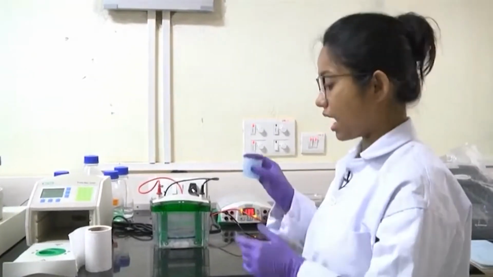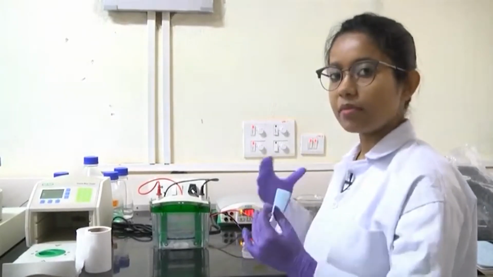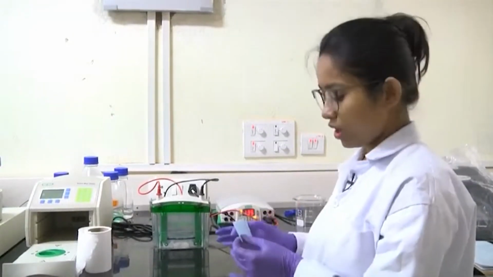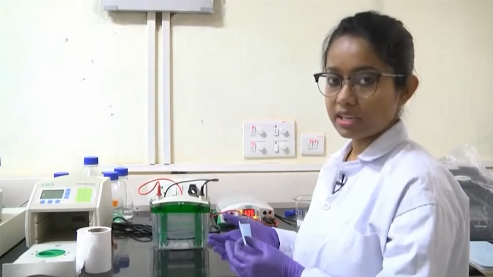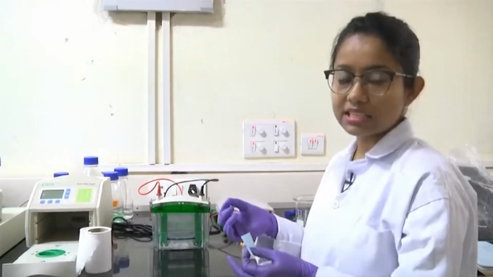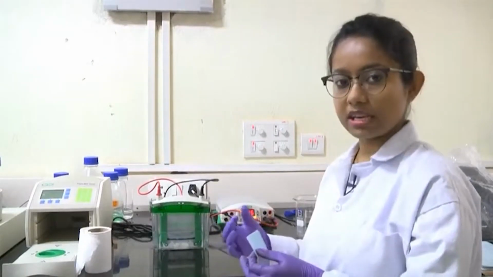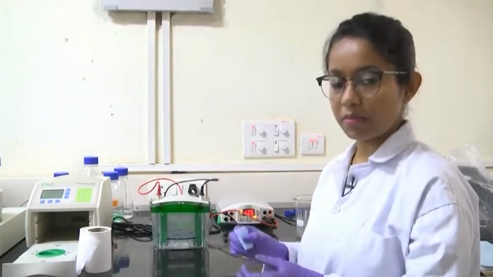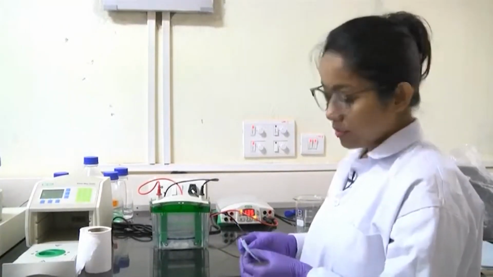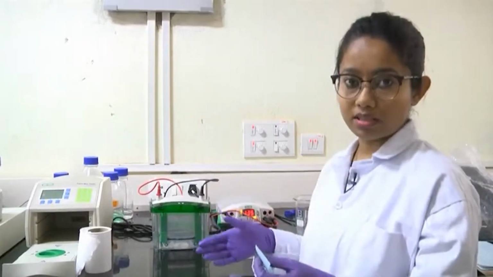cut a very small size. This membrane comes as a roll, and also in a pre-cut version, and depending on how much you need, basically I will need only 2-3 lanes. So depending on the measurement of the gel where my protein will be, I will cut a small piece of membrane from the roll. Because membrane is very expensive, do not waste the membrane, do not cut the full membrane as a whole.